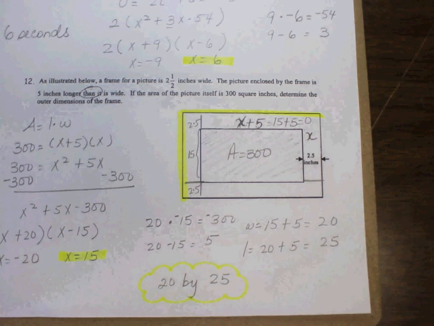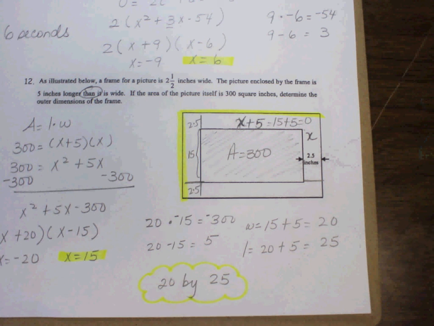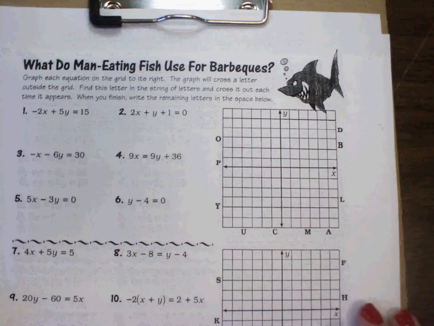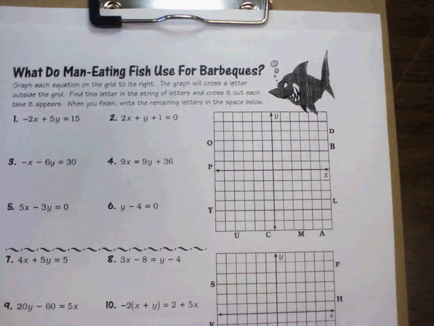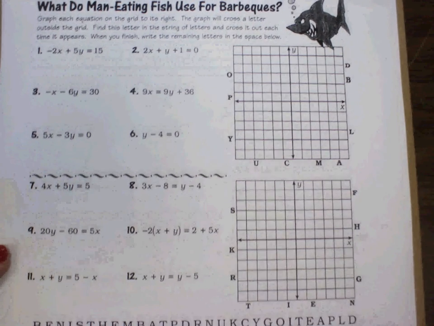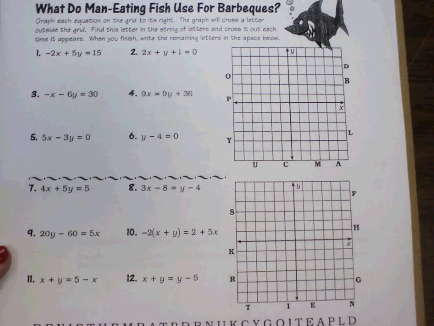All right, guys, that was about maybe another 30 minutes of class, of the video. So what you're going to do now is you're going to take the second sheet that you should have in hand, and you need to go ahead and do this one, okay? You need to graph all those graphs in there, okay?